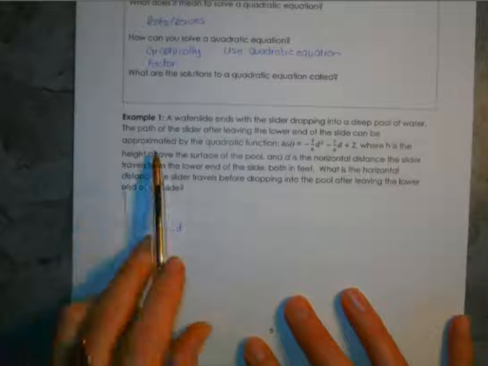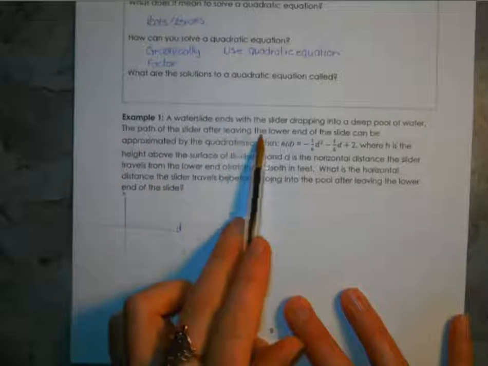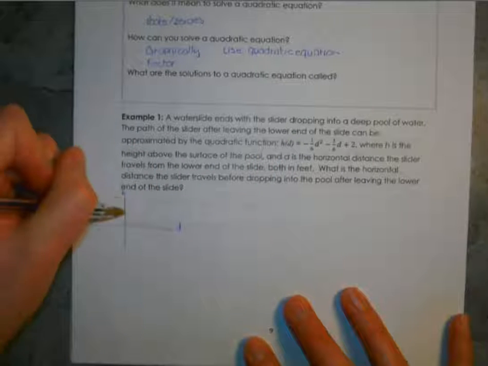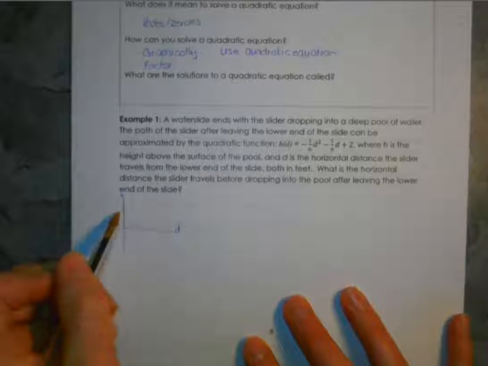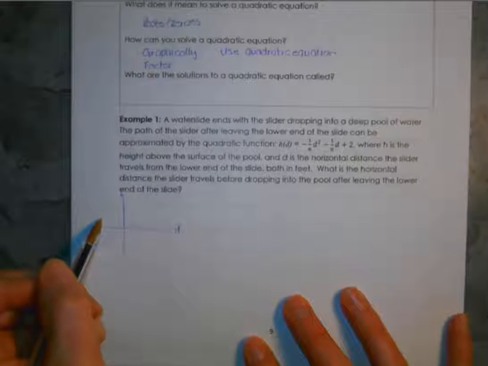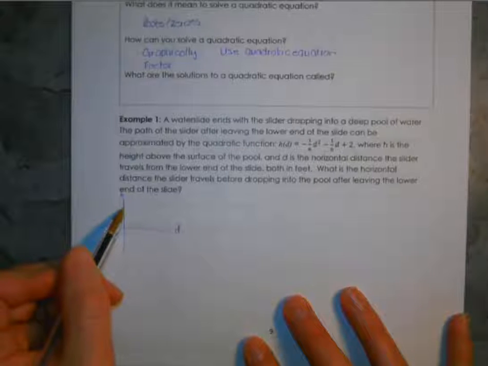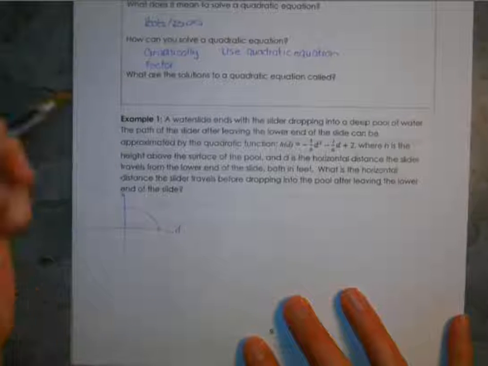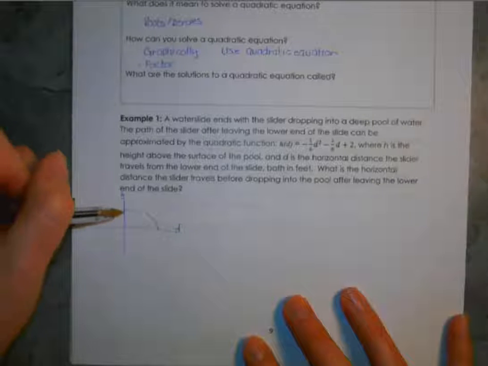So if the path of the slider is approximated by that function, think about the slide starting here, and the person comes down this slide, shoots out of the bottom, and goes a certain distance, right? So this is what you would expect their path to look like coming out the bottom of a slide.